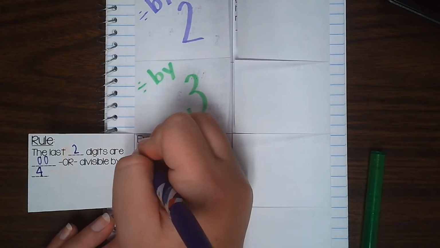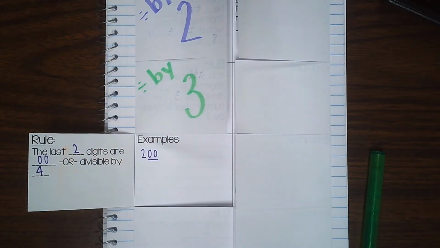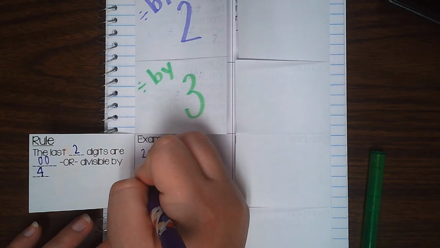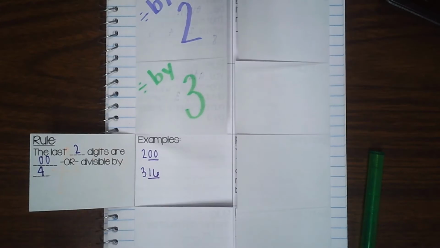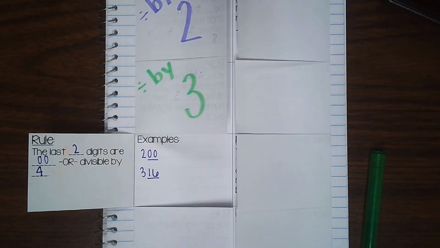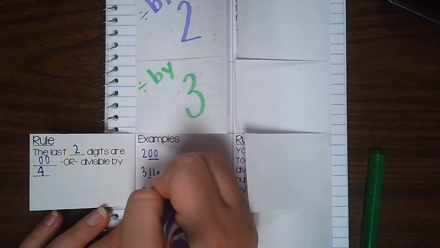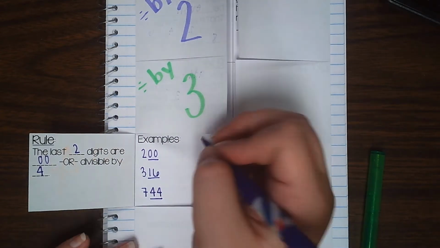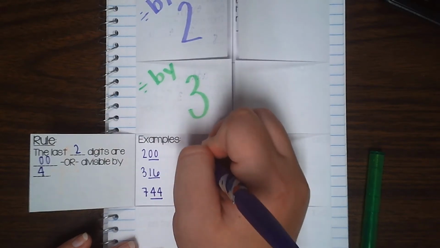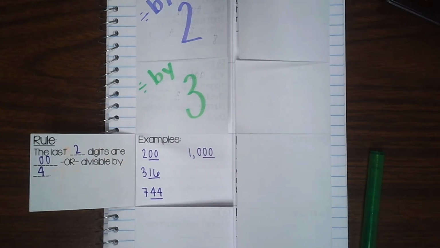So for example, 200. It ends in 00, so we know that it's divisible by 4. Another one would be 316. Looking at the last 2 numbers, 16 is divisible by 4, so we know that that whole number is divisible by 4. 744. 44 is divisible by 4. Could look at 1,000. Those last 2 numbers are 00, so we know it's divisible by 4.